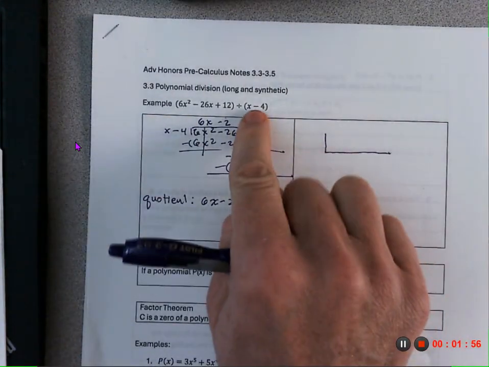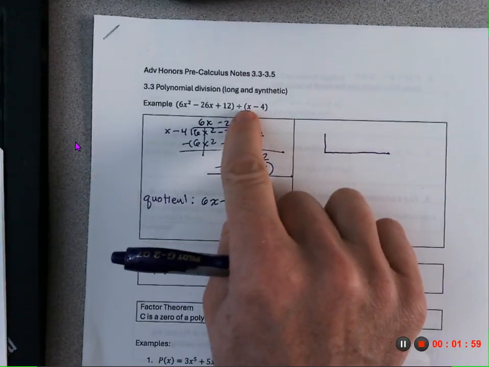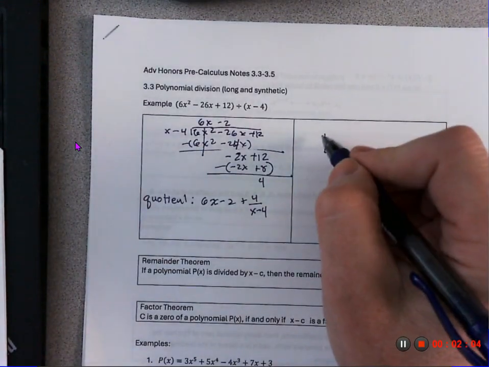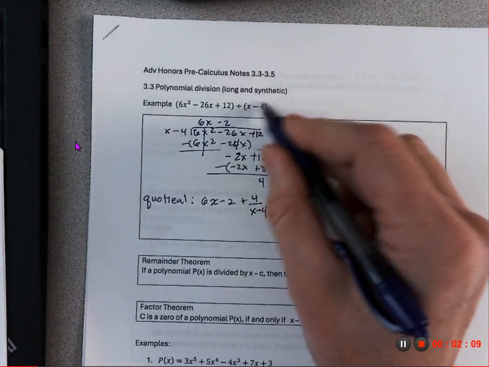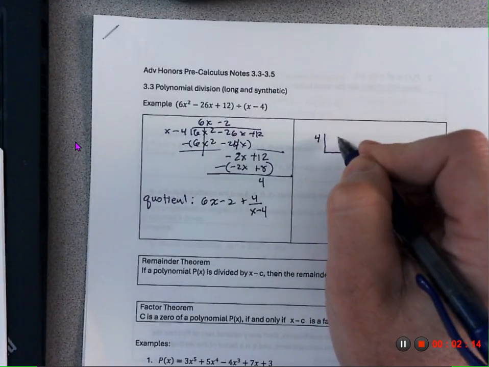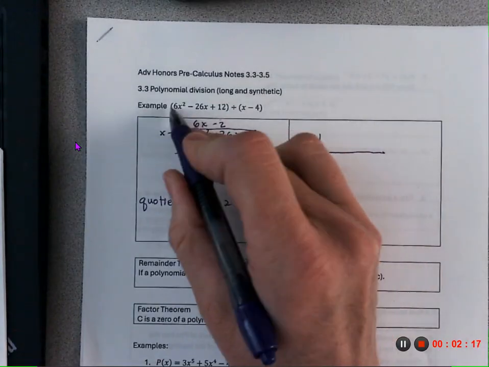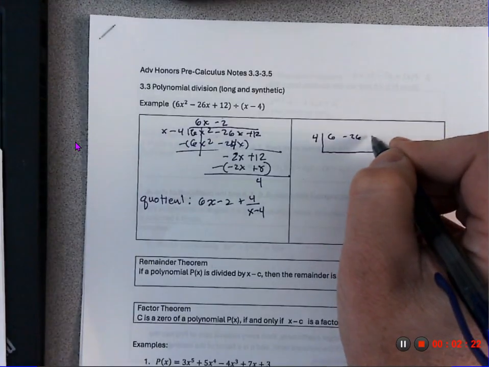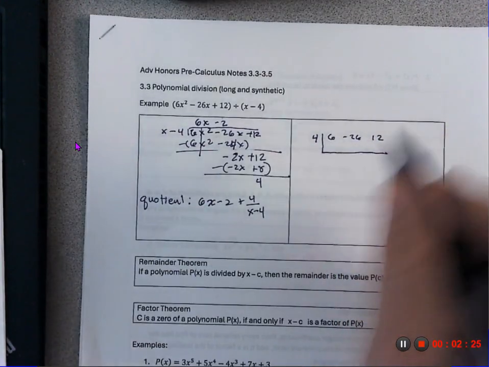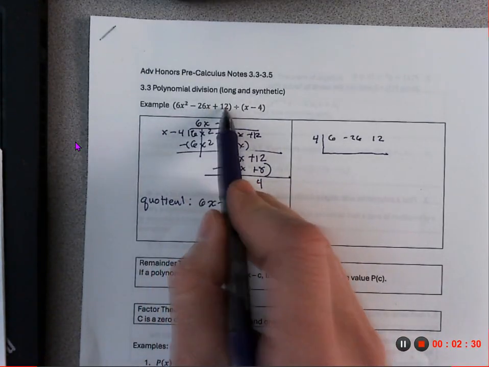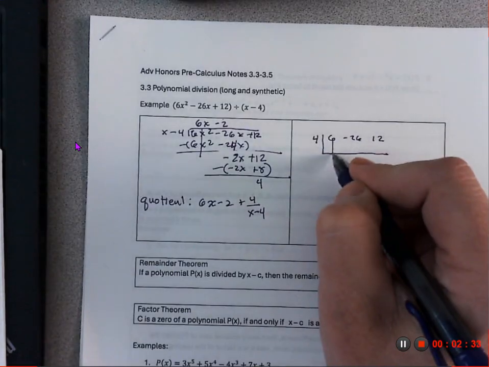If your divisor is linear and it's of the form x minus a number, if you have a coefficient here, it won't work. So you put the root that corresponds to the factor. So not the negative 4, but the 0 or the root that goes with it, which is 4. And then the coefficients of this polynomial along the top. So it would be 6, negative 26, 12. And if you had a missing term, there isn't one here, but we have x squared, x, and constant. If you were missing one, you'd need a 0 in that place, or you'd get the wrong answer.